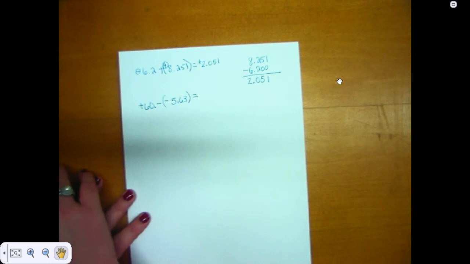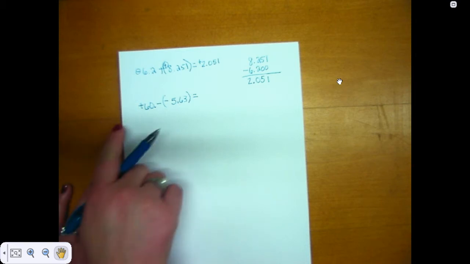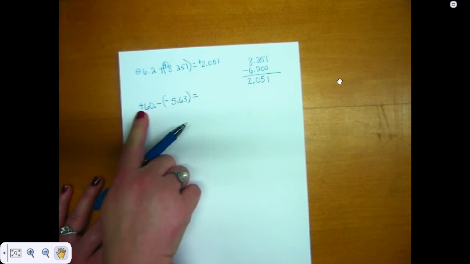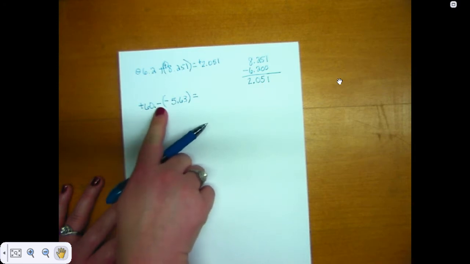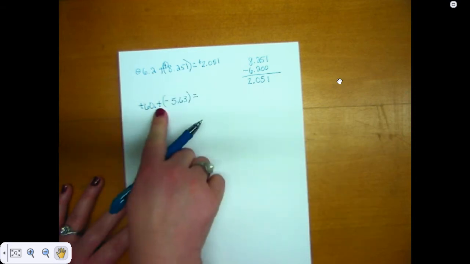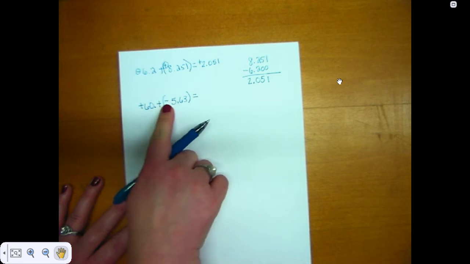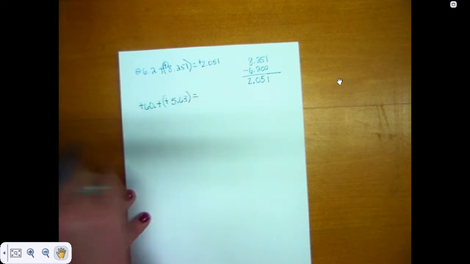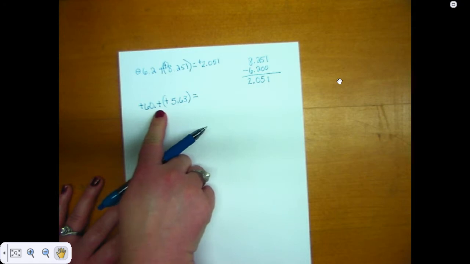So now we would go about our business as usual. First, check to see, is it addition? It is not addition, so I need to change this. You will not do anything to your first number, but you do need to change this to the opposite, which is a plus sign. Once you change that to a plus sign, you have to change this to its opposite, which is positive. And now we can follow our rules because now we have an addition problem.